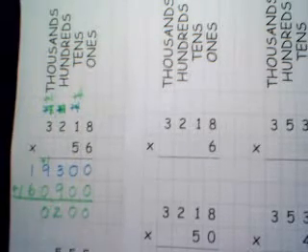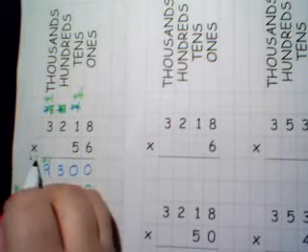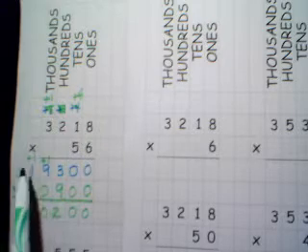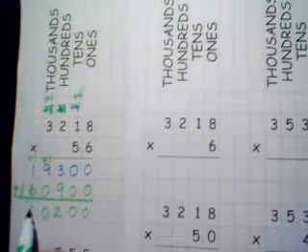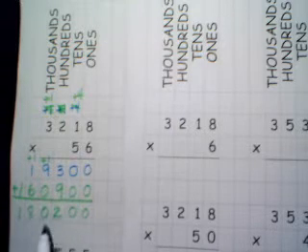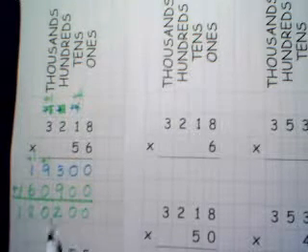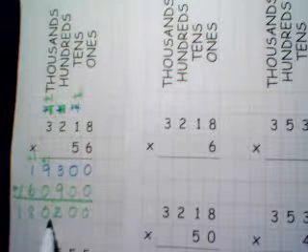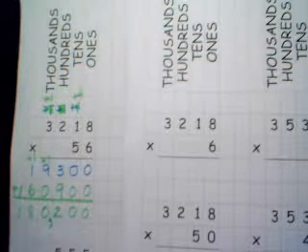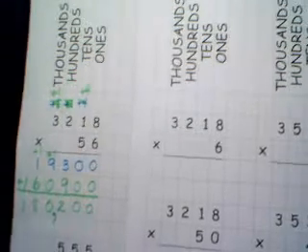We'll put our 0 here and our plus 1 up here. 6 plus 1 is 7. Plus 1 is 8. And then we have a 1 here. So our answer is 180,208.